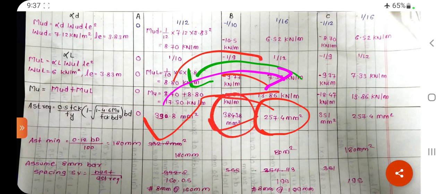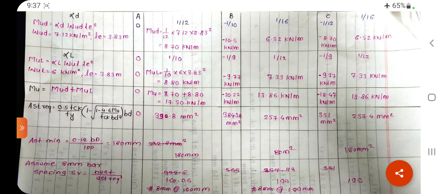We have to study it first, and thereafter, if required, we have to provide the steel in the form of an extra top bar at the support.